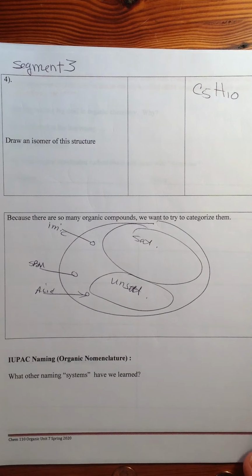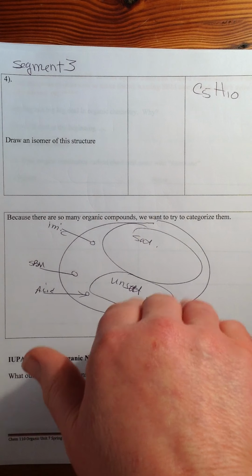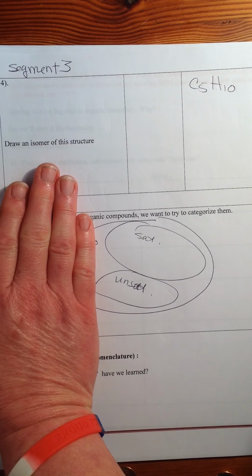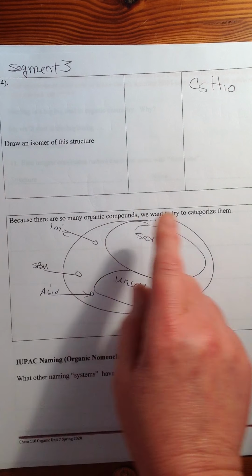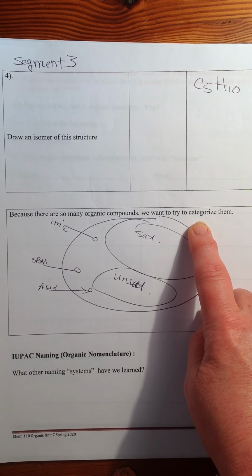But that's kind of like having an alphabet that has 2 letters, an A and a B. That doesn't really do much for us. So what we want to do is take this enormous quantity of compounds and categorize them. Okay, so that's going to be code for naming.